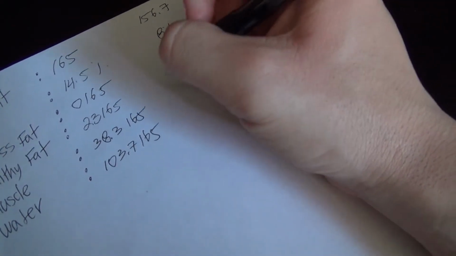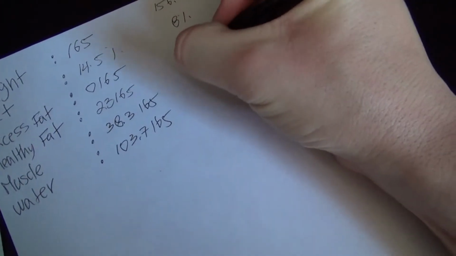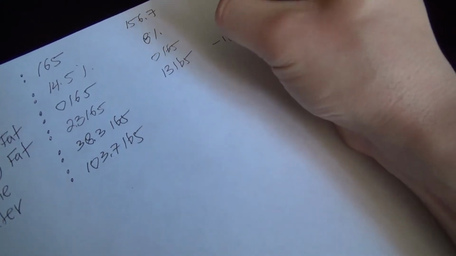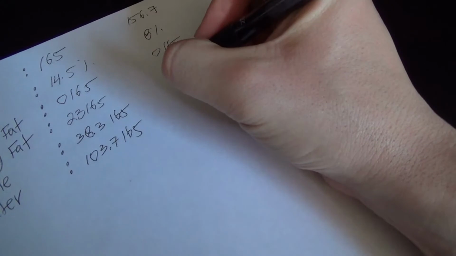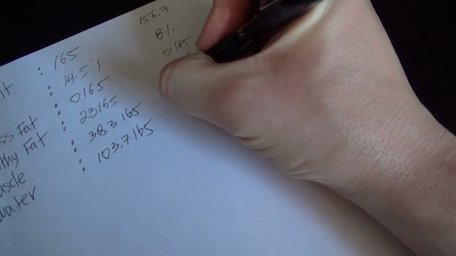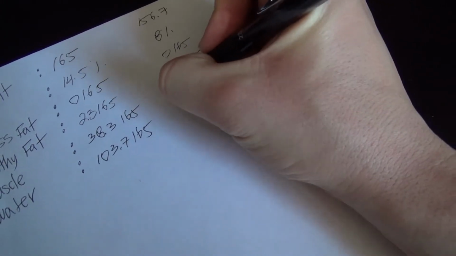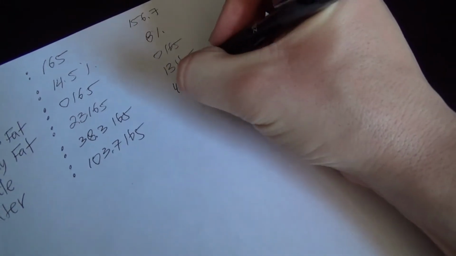His healthy fat needs to be reduced from 23 pounds to 13 pounds, which is a negative 10-pound difference. And his muscle mass, since he did want his chest to be bigger, his shoulders to be bigger, etc., I would recommend increasing just a little bit, from 38.3 pounds to 40 pounds.